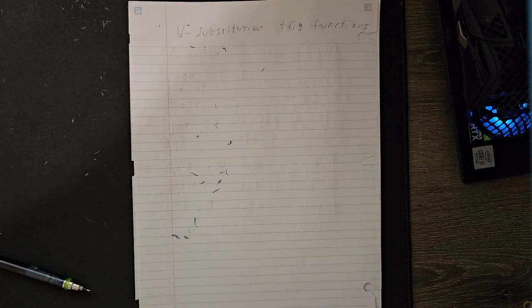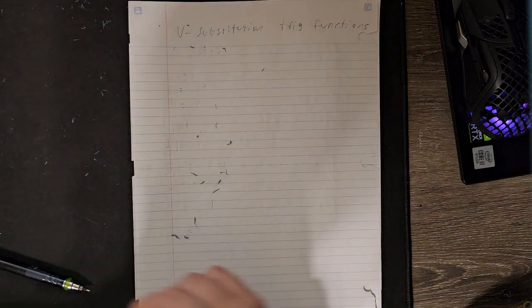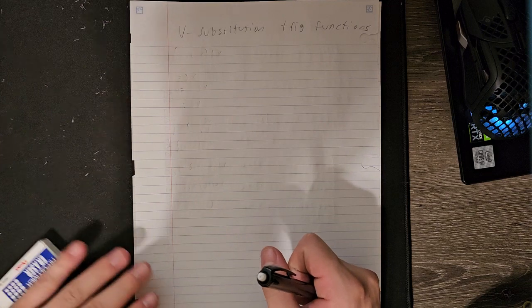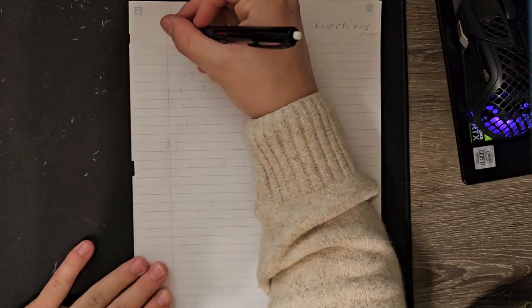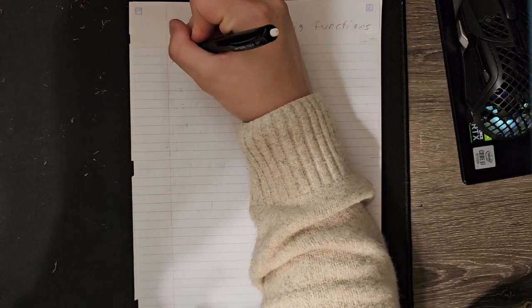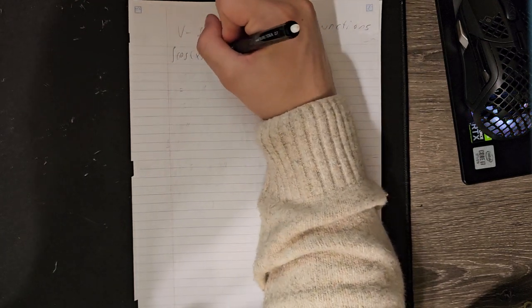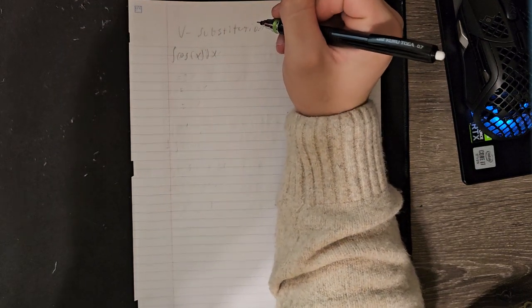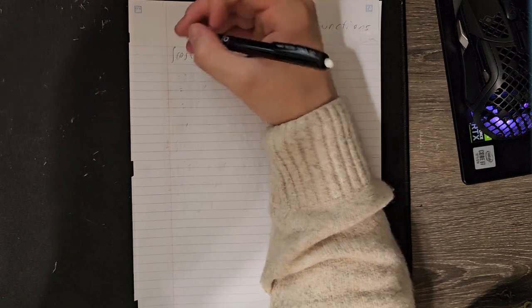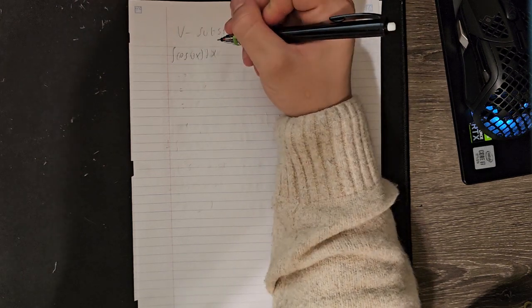All right, use substitution for trigonometric functions. So, if we were given the function cosine of x dx, that'd be pretty easy to solve. It's just sine of x. But what if we have cosine of 3x?